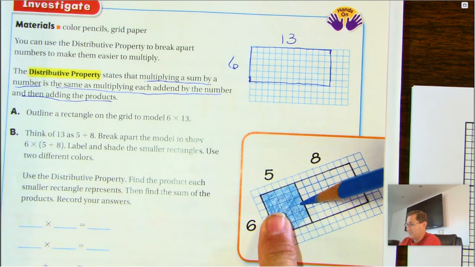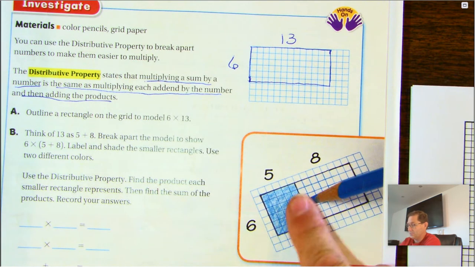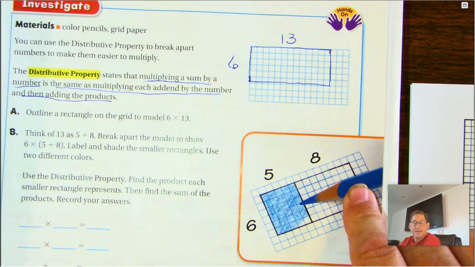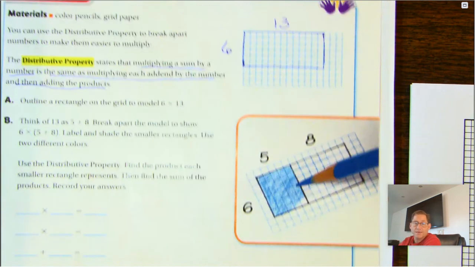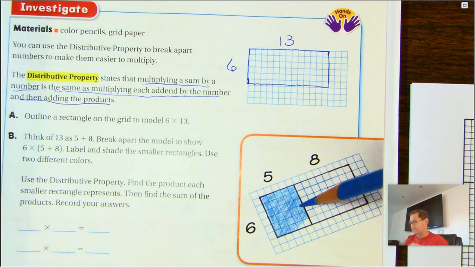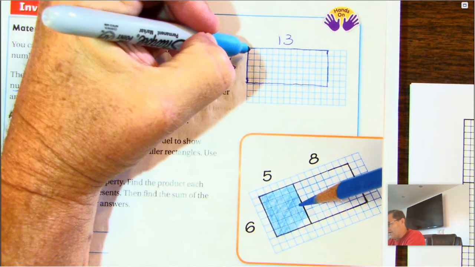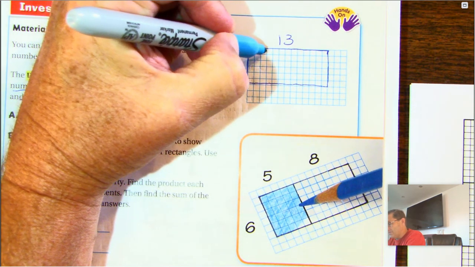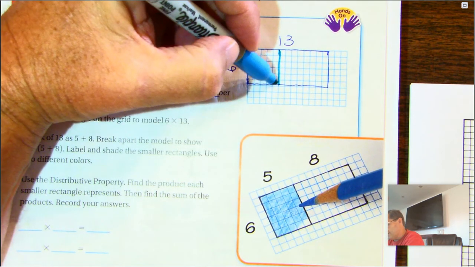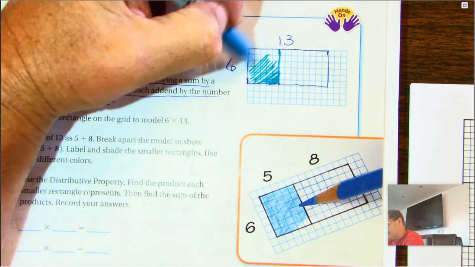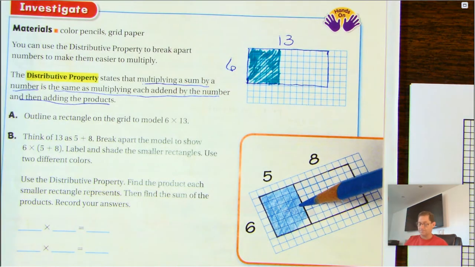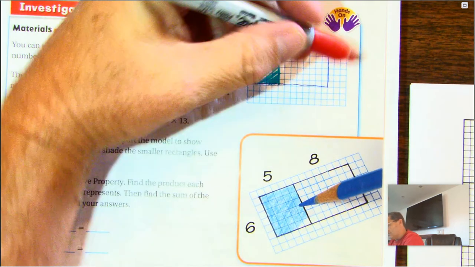Now, part B, think of 13 as 5 plus 8. And so you see here, we took the 13 and split it into 6 rows of 5 and 6 rows of 8. And label and shade the smaller rectangles, use 2 different colors. So count across 5: 1, 2, 3, 4, 5. Go down because it's 6 rows of 5. And shade that in. And then we have 6 rows of 8.